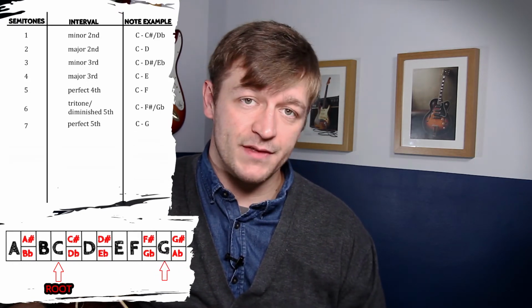Now we're going to go up seven semitones from the root. So seven semitones, so C onto G. And that is what we call a perfect fifth.